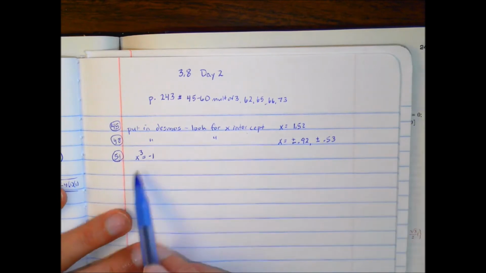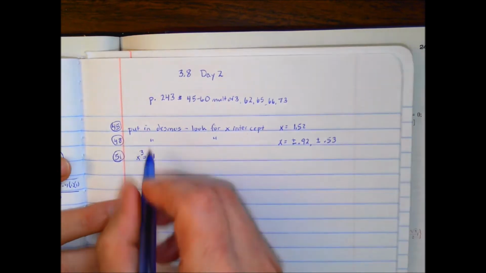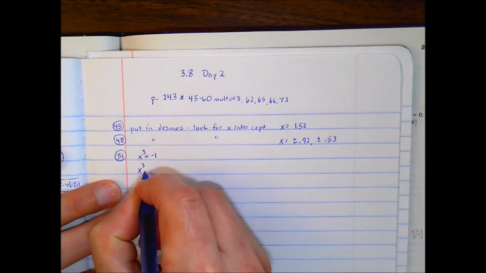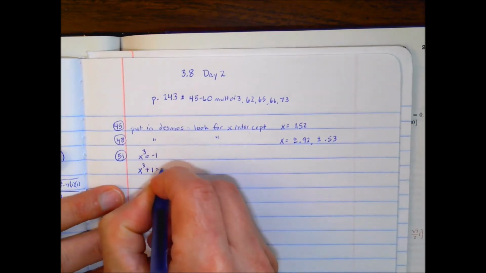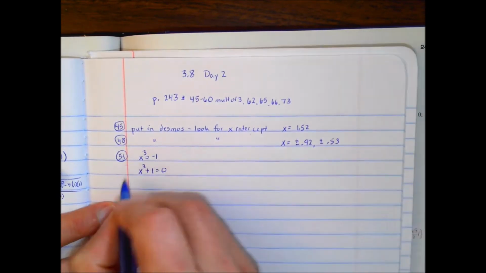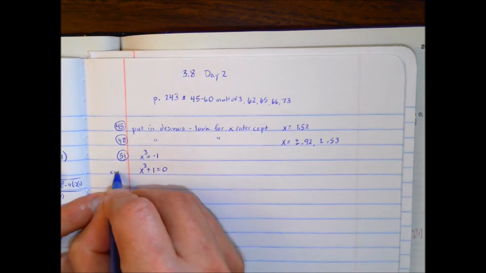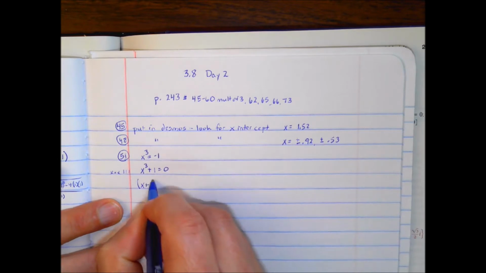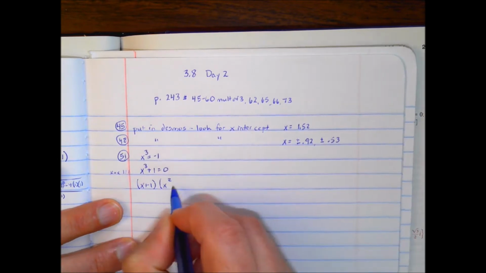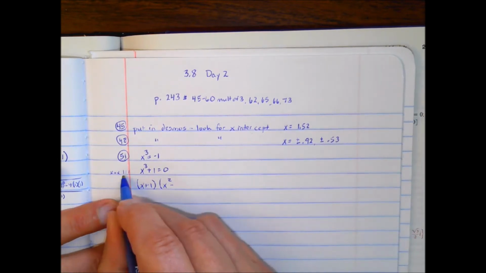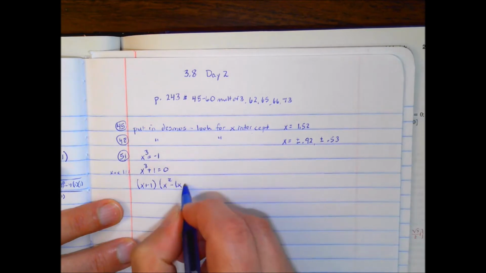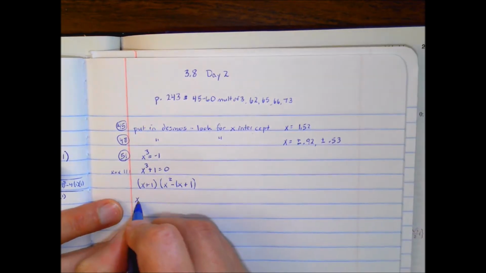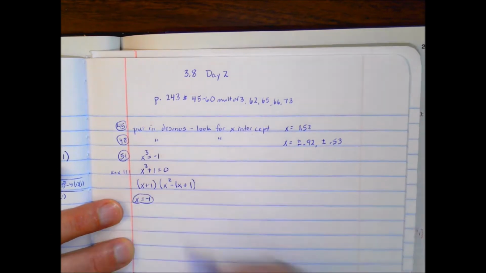Okay, 51. We want to solve the nth root here, so we're going to use factoring, so I'm going to add the 1 over. Notice it's a cubic pattern, so that's x times x times x and 1 times 1 times 1. Okay, so it'll be x plus 1 times x squared minus 1x plus 1, times 1 is 1. Okay, now to solve them, I know that x is equal to negative 1.